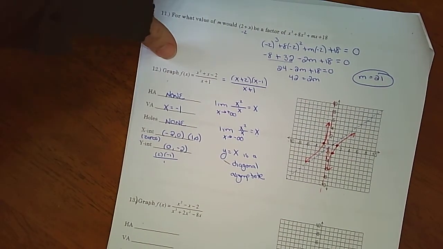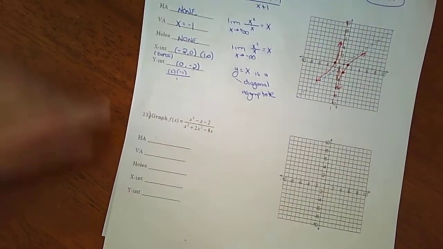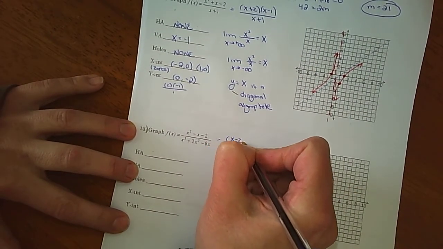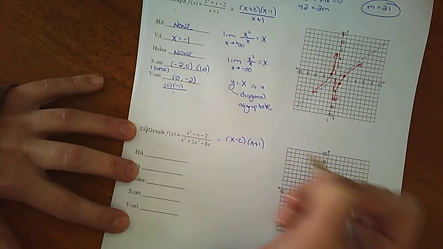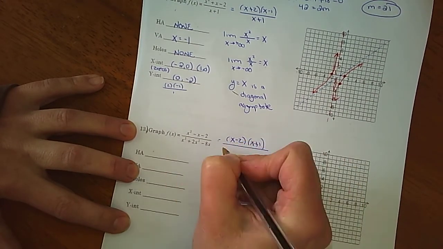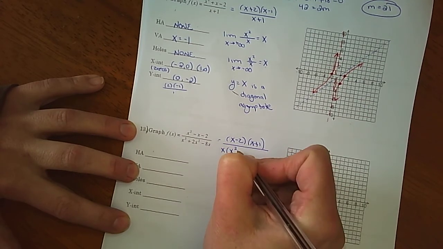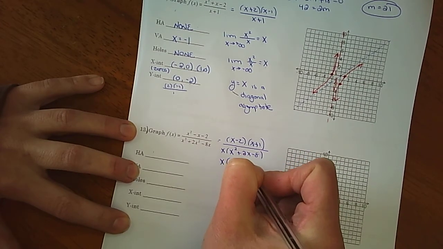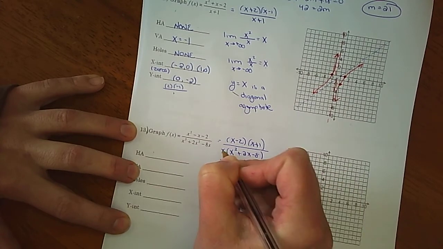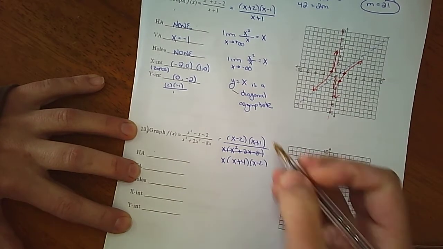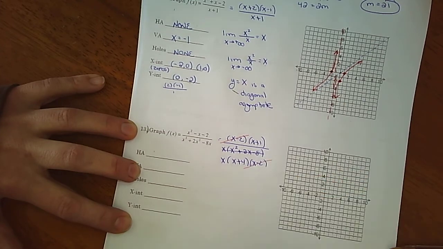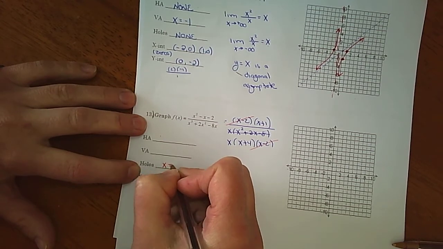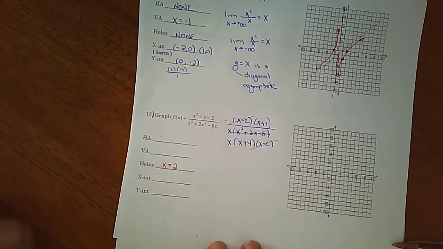All right, let's do the bottom one. So I'm going to factor this guy. So let's see, this factors into x minus 2, x plus 1. Then I'm going to factor out an x here. And this factors into x plus 4, x minus 2. I'm going to cross that off so I don't look at it anymore. All right, now notice here, x minus 2 cancels off with x minus 2. That means there's going to be a hole. There's a hole at x equals 2 that we're going to have to pay attention to.